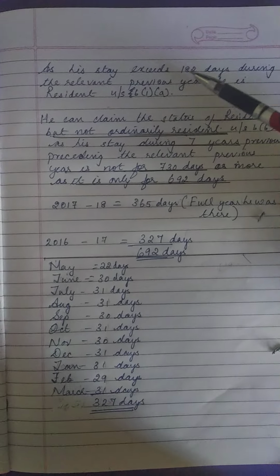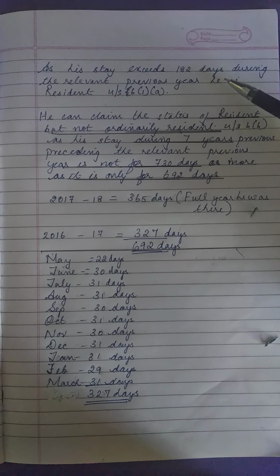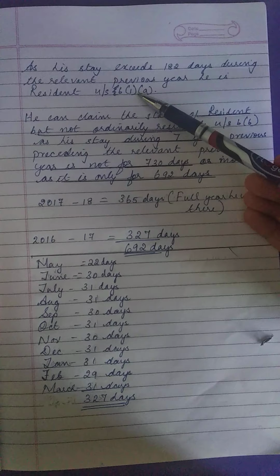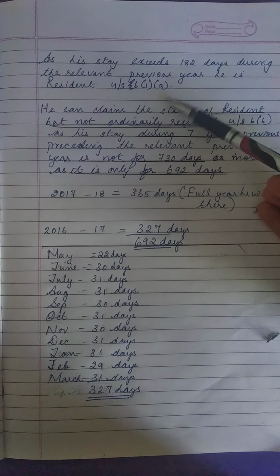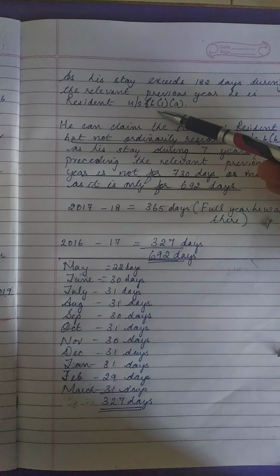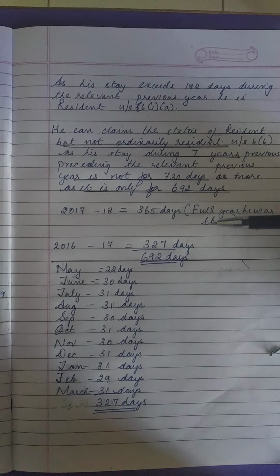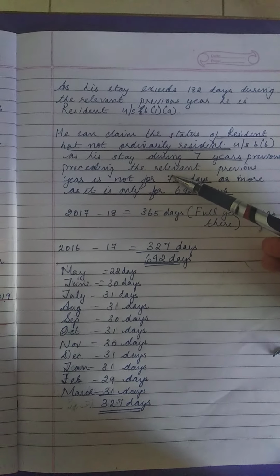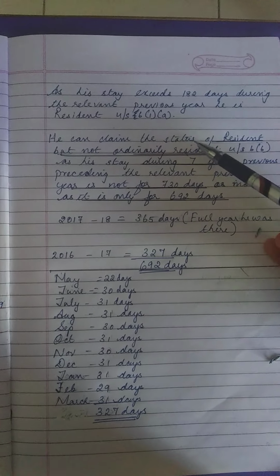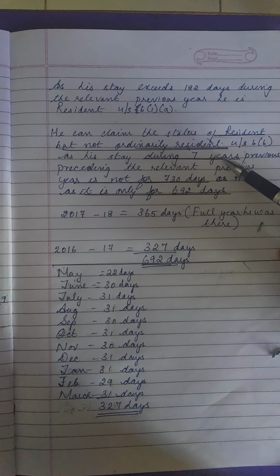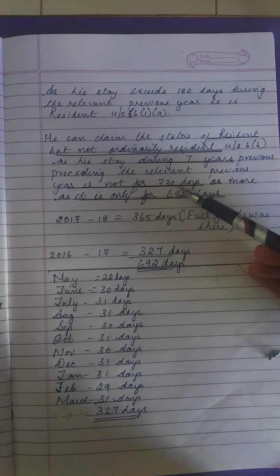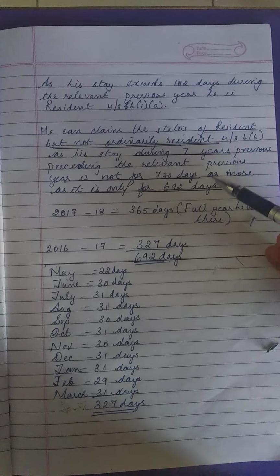Now, that is what I given here also. As the stay exceeds 182 days during the relevant previous year, he is resident under section 6(1). That means the first basic condition is that the person should stay in India for more than 182 days. That he is satisfied. So he is a resident. Now we are coming to the other conditions. The second condition was that he should be staying in India 7 out of 10 previous years. Got it? So he can claim the status of a resident but not ordinary resident if his stay during the 7 years preceding the relevant previous year is not 730 days. This is how we are getting it in this problem.